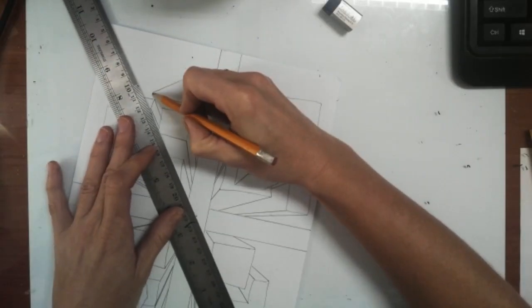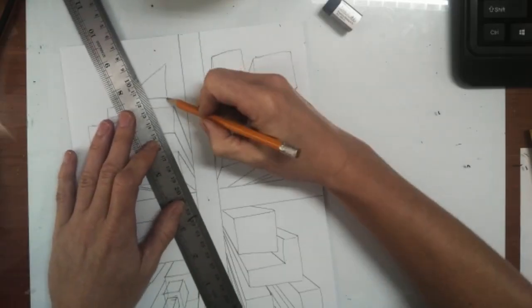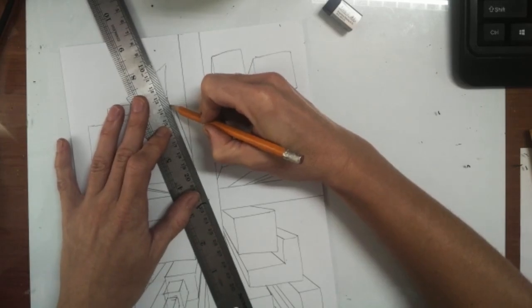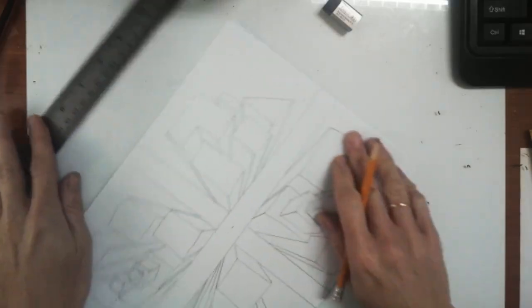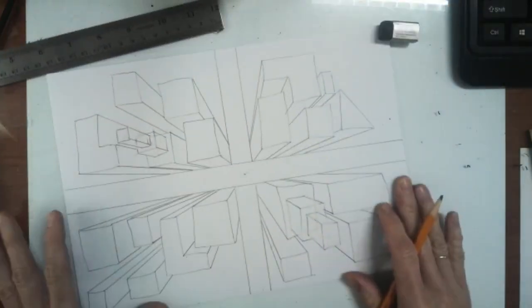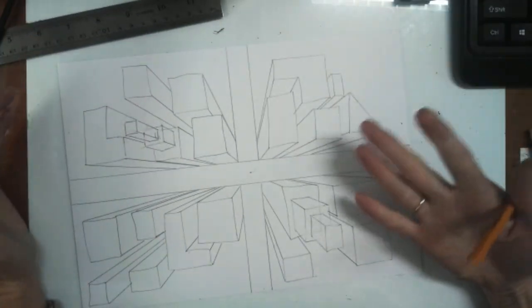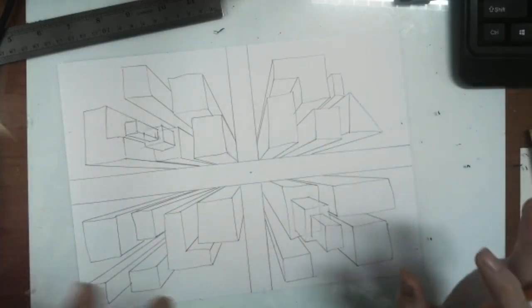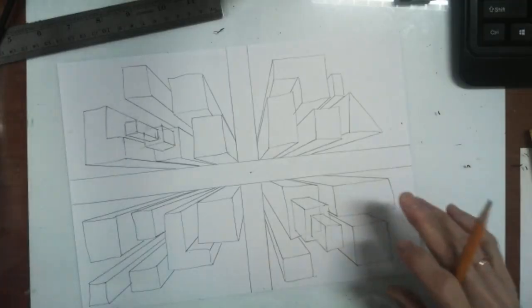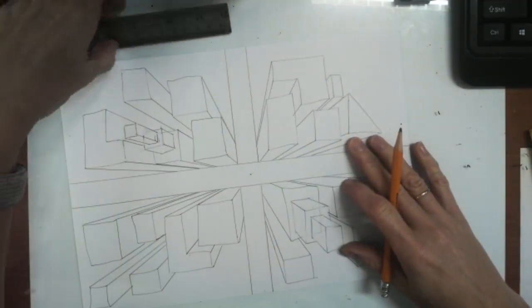And then for the triangle building, it's really just the same idea. You're just putting your ruler at the corners. Okay, so there is a cityscape in 1-point perspective with a road going down the middle. Now we can make it a little more complex. We can add another road, maybe roads all around it.